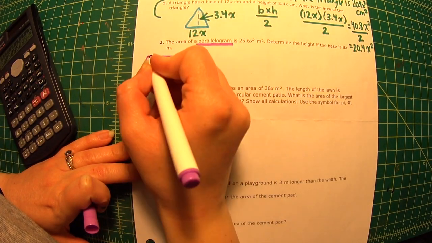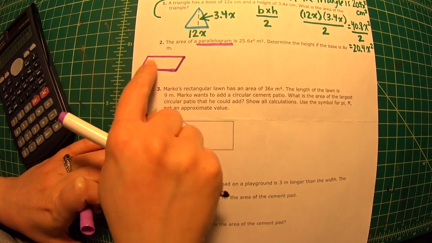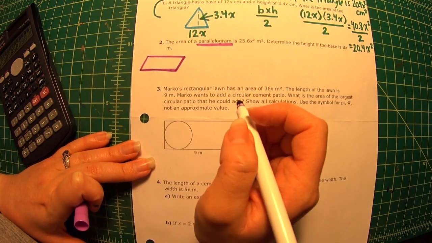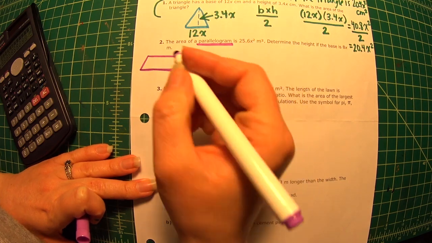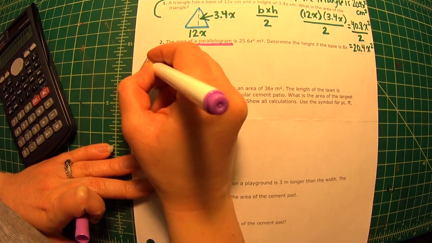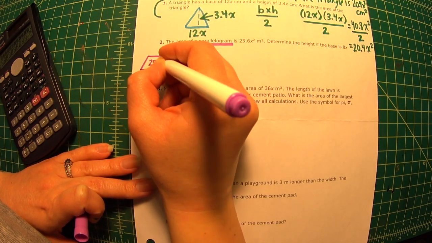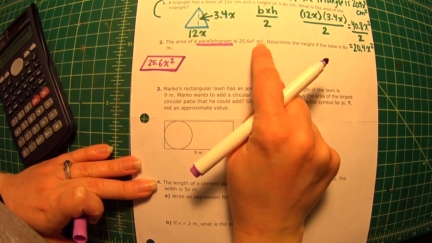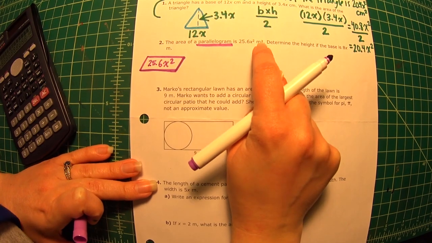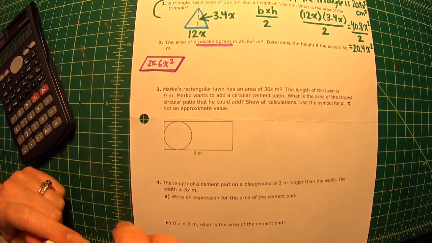So that means that the formula for finding area of a parallelogram is the same as a rectangle, length times width. The information it gives us is that the area, so the inside, is 25.6 x squared meters squared. I'm just going to leave the units off for now, once again, just to make sure I don't get confused between variables and units.